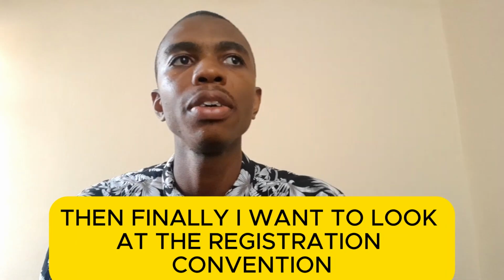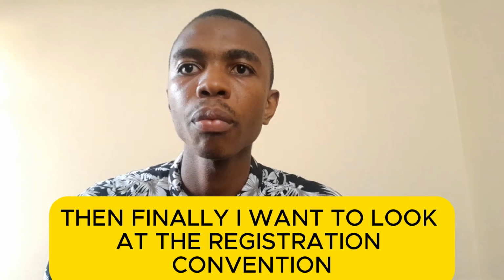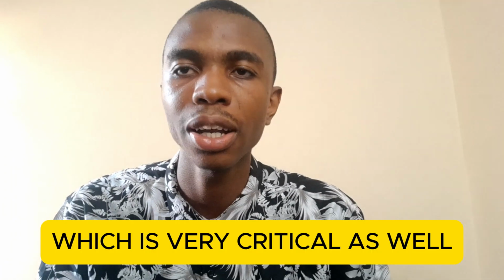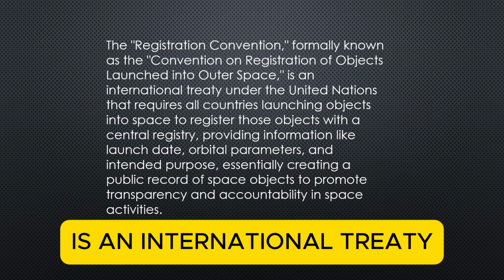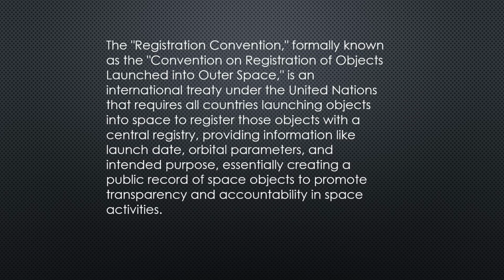Then finally, we're going to look at the Registration Convention, which is very critical as well. We see that the Registration Convention was formerly known as the Convention on Registration of Objects Launched into Outer Space. It is an international treaty under the United Nations that requires all countries launching objects into space to register those objects with the central registry, providing information like launch date, orbital parameters, and intended purpose, essentially creating a public record of space objects to promote transparency and accountability in space.